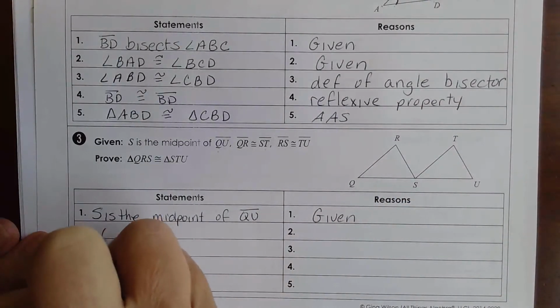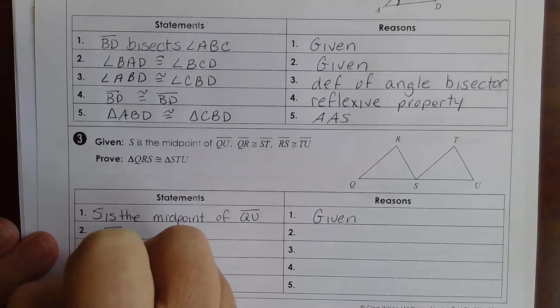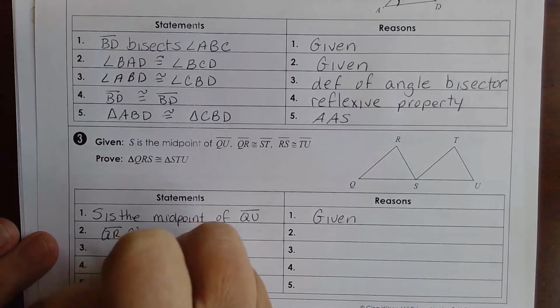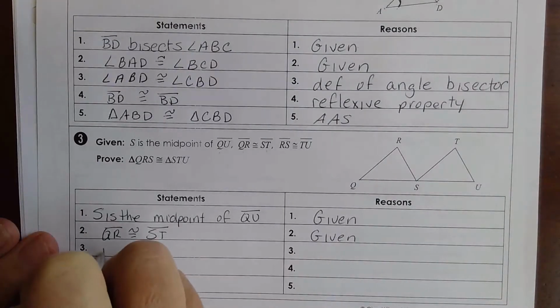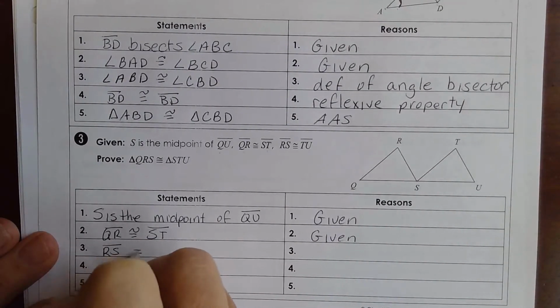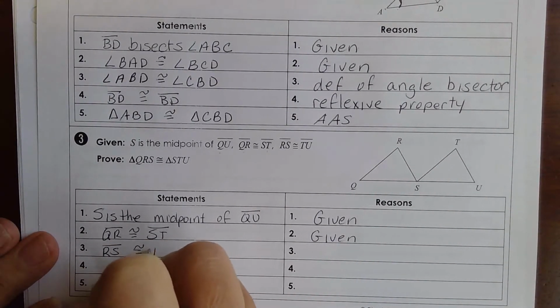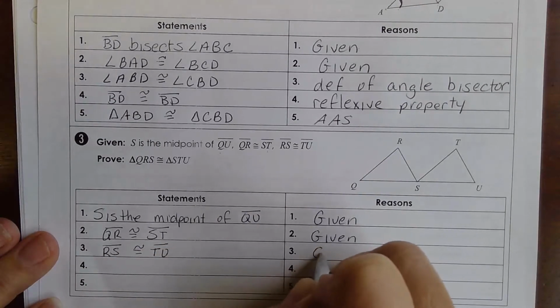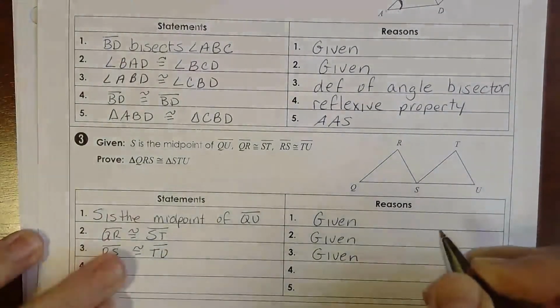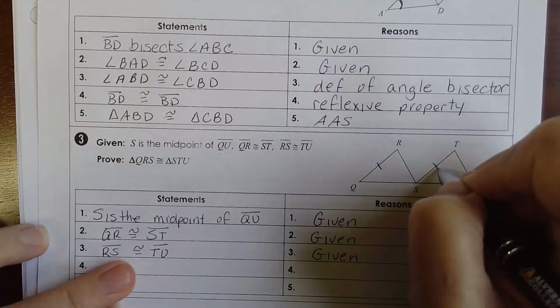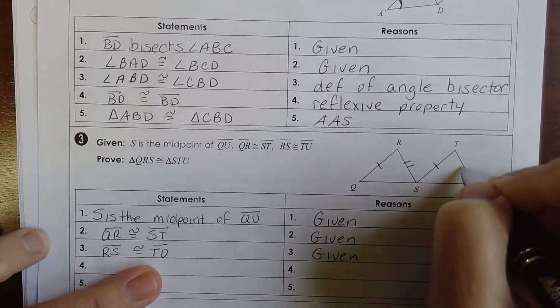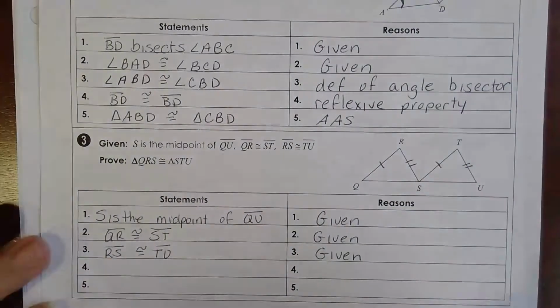Okay, segment QR is congruent to segment ST, that's given. Segment RS is congruent to segment TU, that's given. All right, so let's label those. QR is congruent to ST, RS is congruent to TU.